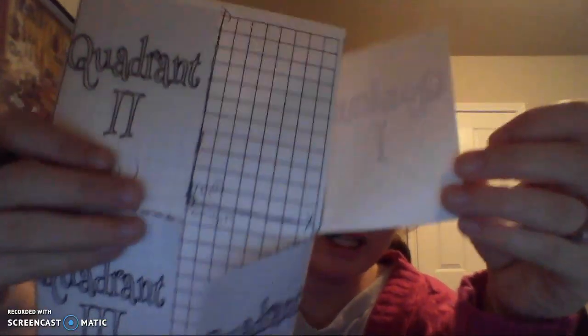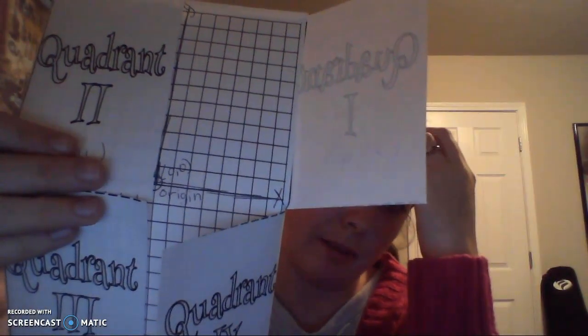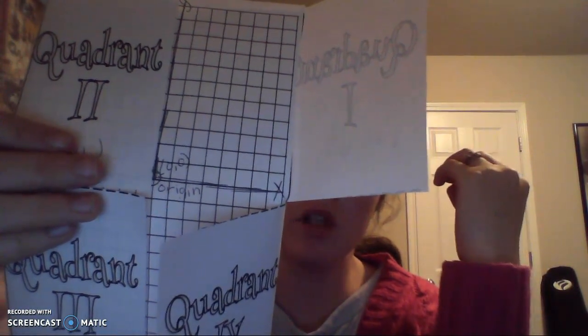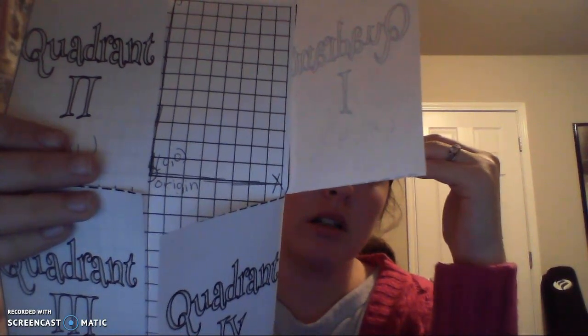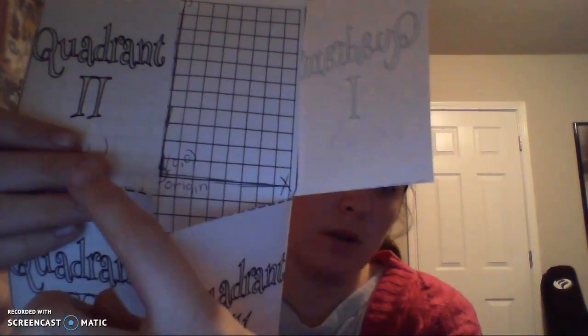Okay? So first, we're going to probably need to number our axis. So we know that 0, 0 starts here. So each one is just going to be worth 1. So start by putting 1, then 2, and so on. Do it on your x-axis and your y-axis. That way, it's a little easier for us to see.